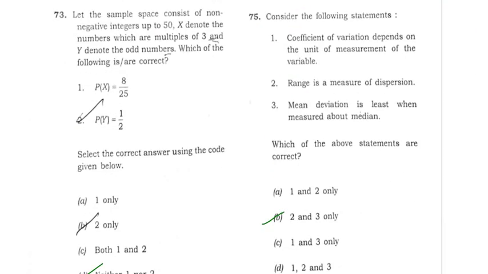Anyway, let the sample space consist of non-negative integers. Question number 73. Let's see again. Let the sample space consist of non-negative integers up to 50. X denotes the numbers which are multiples of 3 and Y denotes the odd numbers. Which of the following is correct? So the correct one is neither 1 nor 2. So both are wrong.